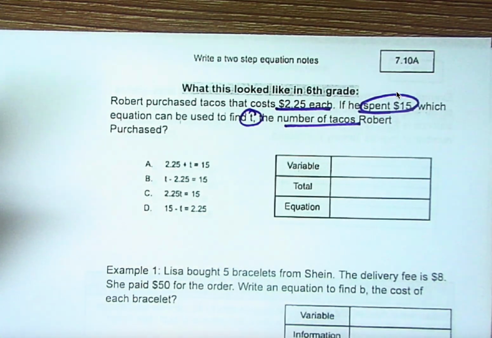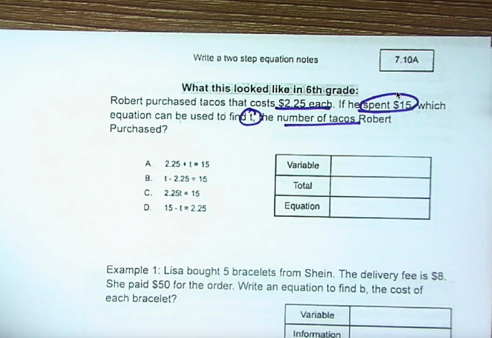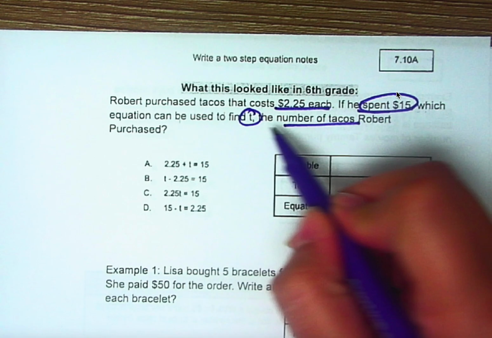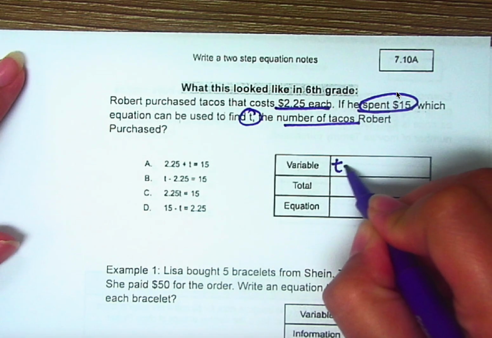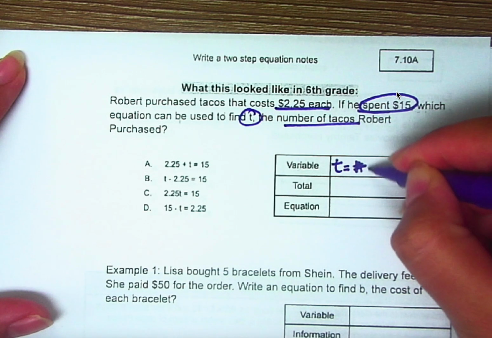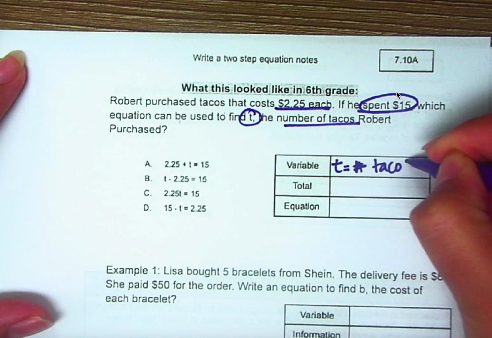Okay, so what I just did right now is I underlined or circled important information. Okay, that's the first step. Let's go ahead and find our variable. Remember, the variable is any letter that represents a number. Do we know our variable in this case? Yes, we do. It is T. So we're going to write T in there. What does T represent? It represents the number of tacos. So I'm going to write number. That hashtag is a number sign. And I'm going to write tacos.